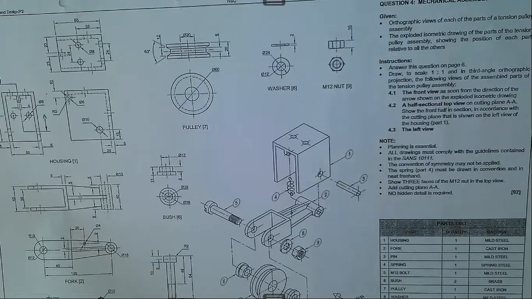So let us treat this question with the respect that it deserves. It's the major question with regards to paper 2. The same applies with paper 1, question number 4. Those 2 questions basically carry almost the same amount of marks. So how do we approach this one now?